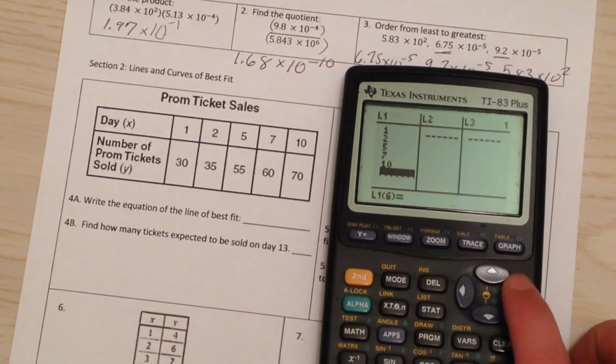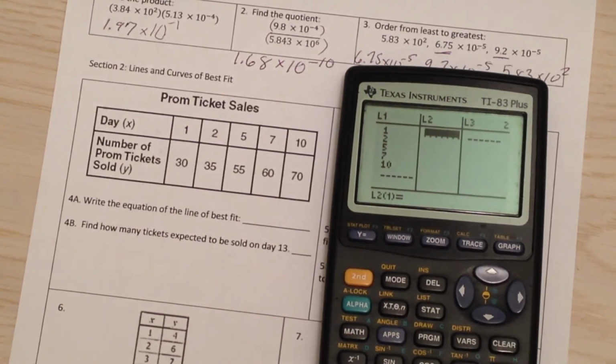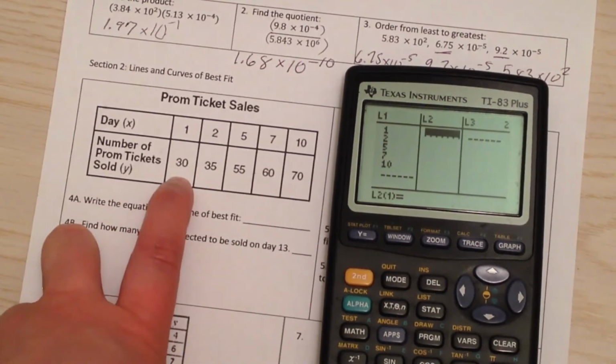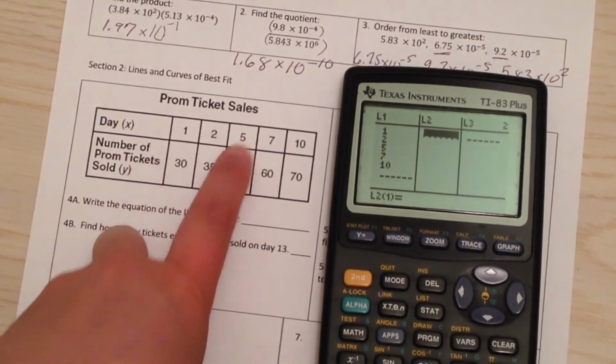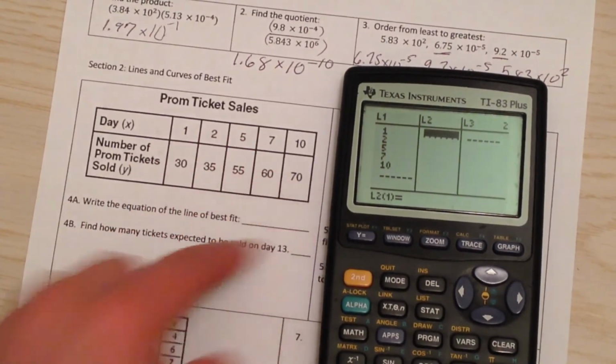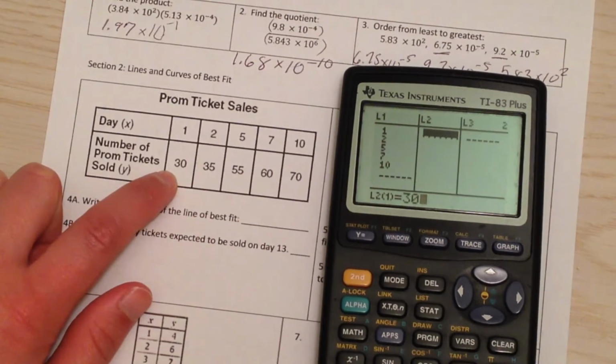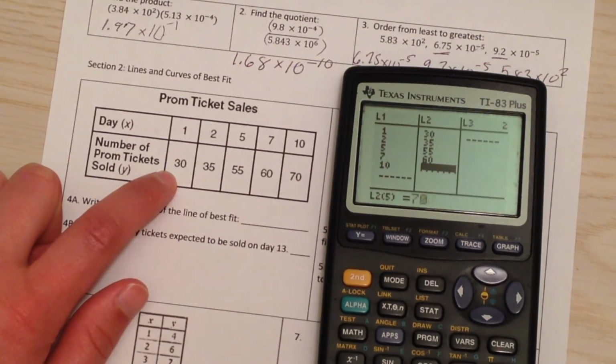Then I'm going to use my arrow over, and I'm going to enter my bottom row right here, making sure that these line up and these line up and that these line up, and so on. So I'm going to say 30, enter, 35, enter, 55, enter, 60, enter, and 70, enter.